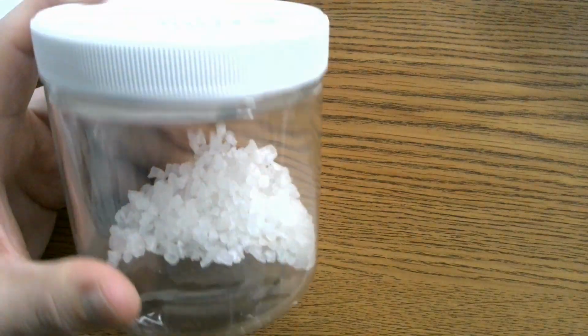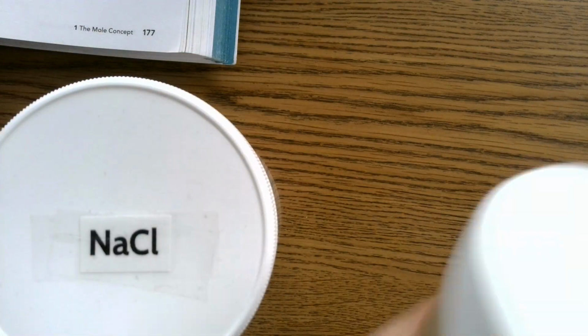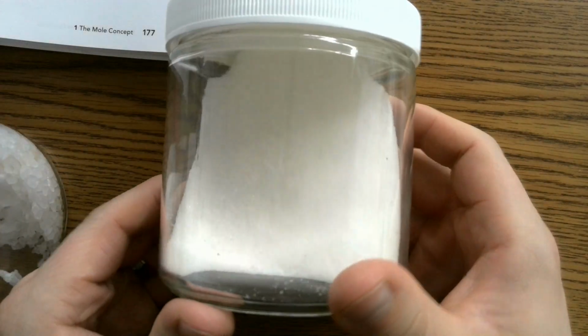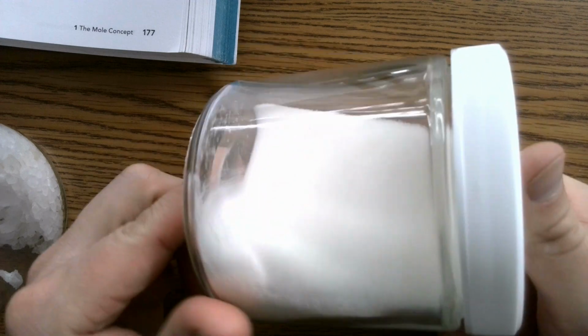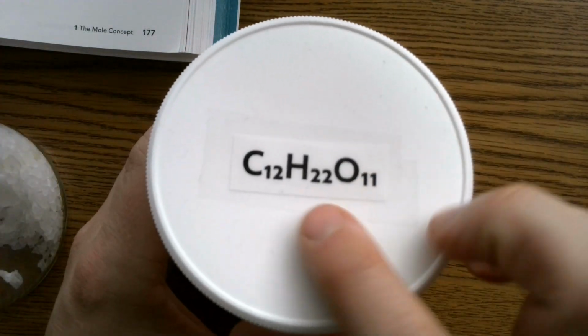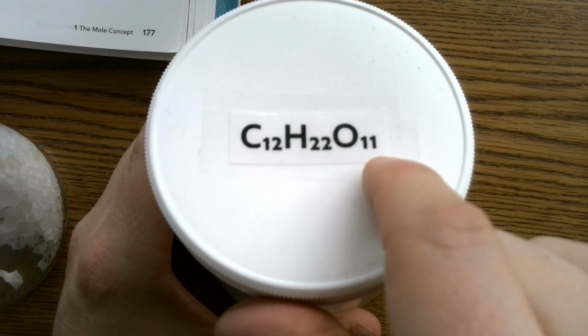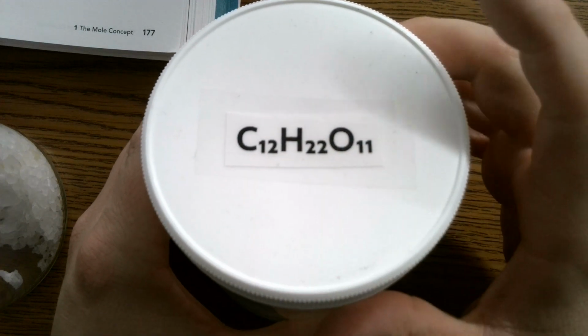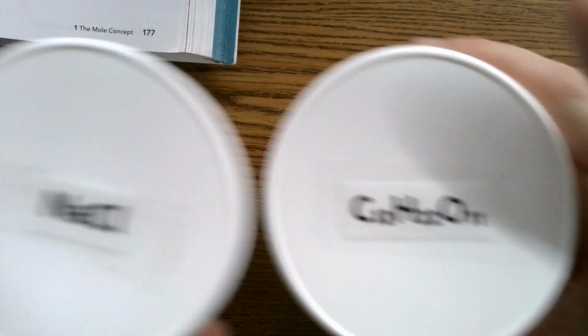All right, and then we have another example, sugar. This is what a mole of sugar would look like. And it's even bigger. There's a lot more in here, and why is that? Because sucrose is a large molecule. It's got over 40 atoms in it compared to just 2 in NaCl.